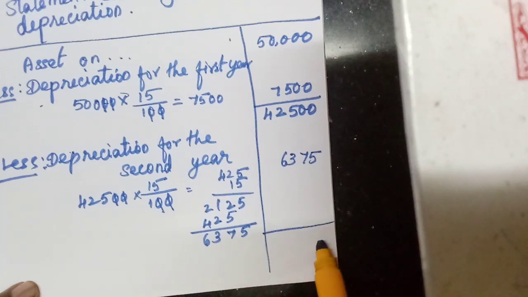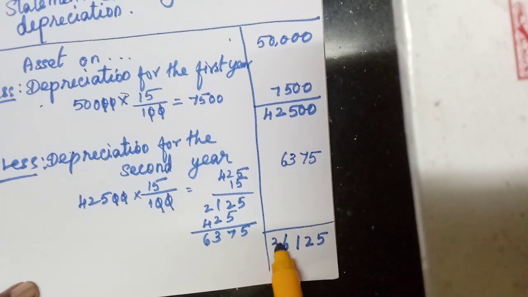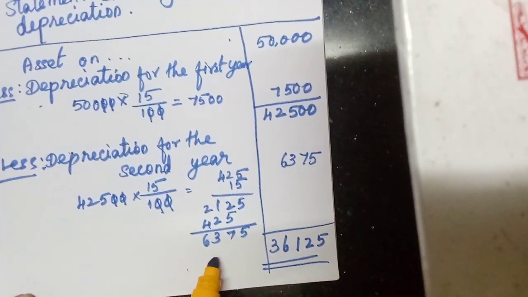So how much you will get? 5, 9 minus 7, 2, 4 minus 3, 1, 12 minus 6, 6, 3. This one is the book value.